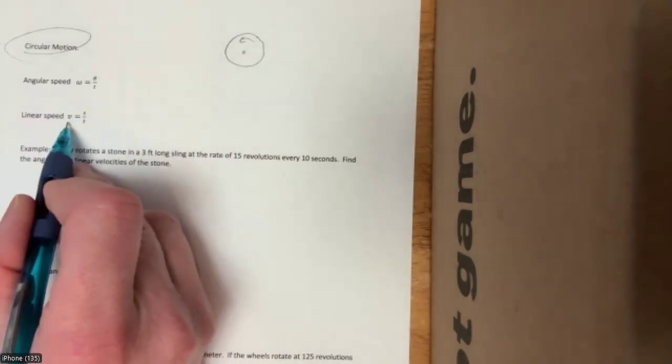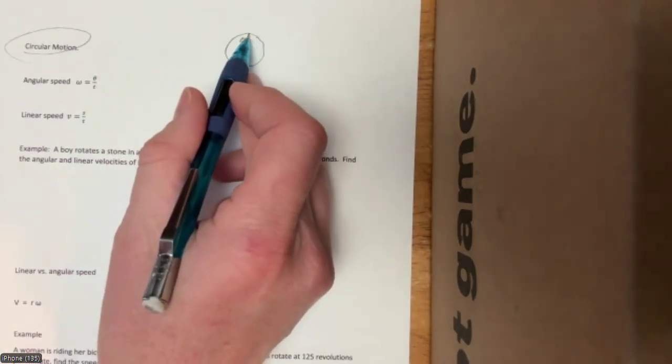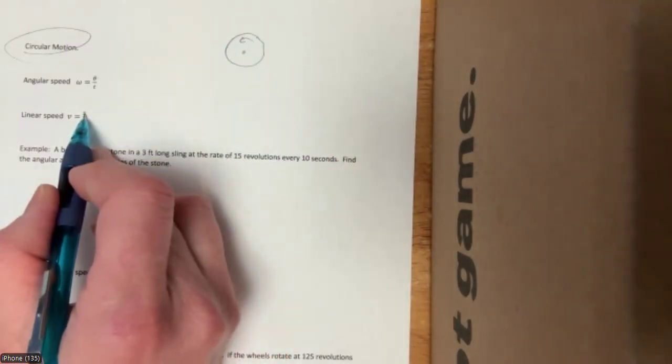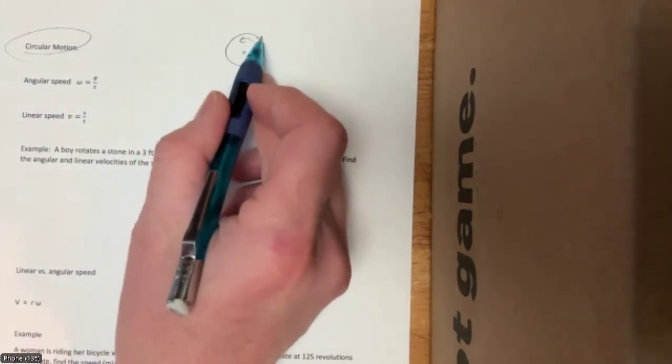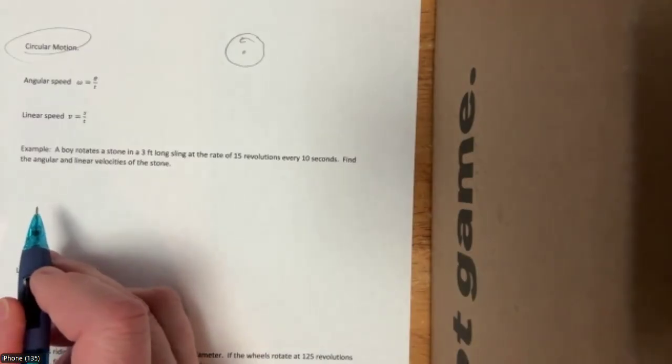And then linear speed is something we've always known about. So speed is distance over time. So if we're talking circular motion, what's the surface of the circle doing? So that is the change in the arc length as the thing's spinning over the course of time. So those are definitions.